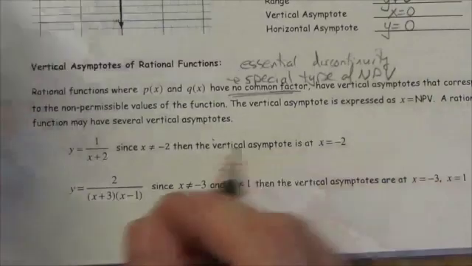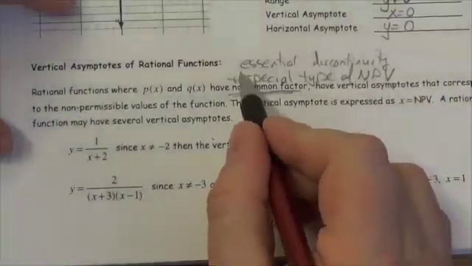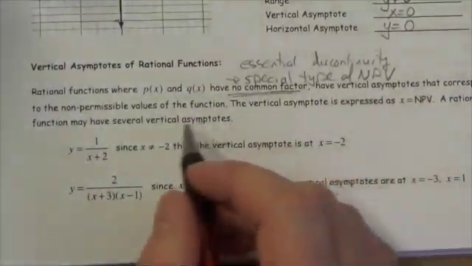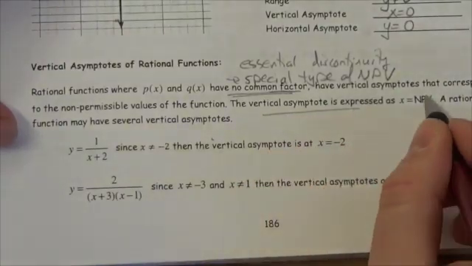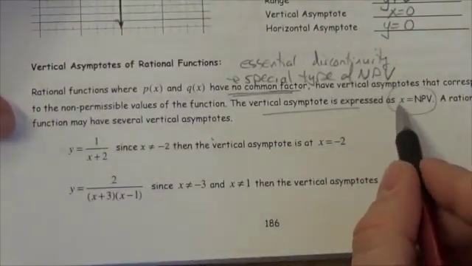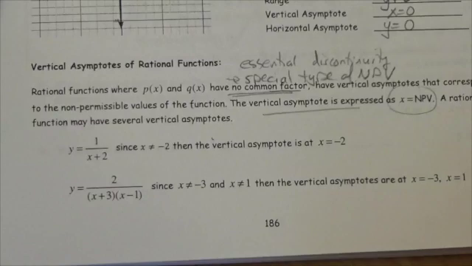You are stuck with it. You can't cancel it out. It's there for good. It's essential. And what that does is that corresponds to a vertical asymptote. And there's my vertical asymptote: it's going to be x equals the non-permissible value.